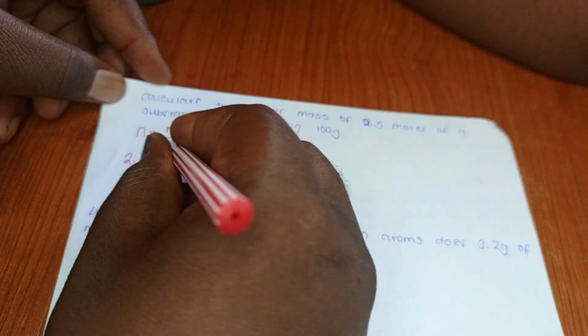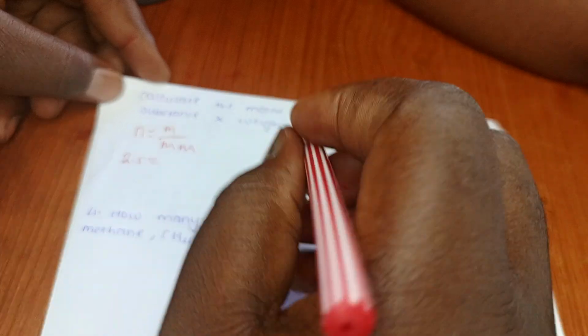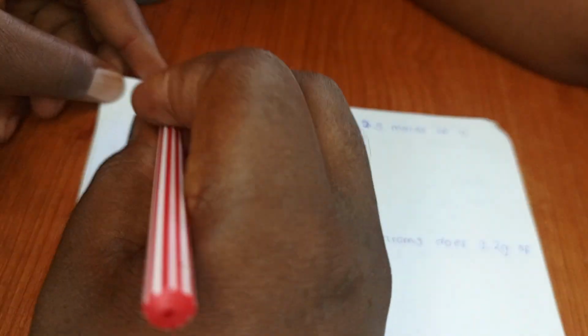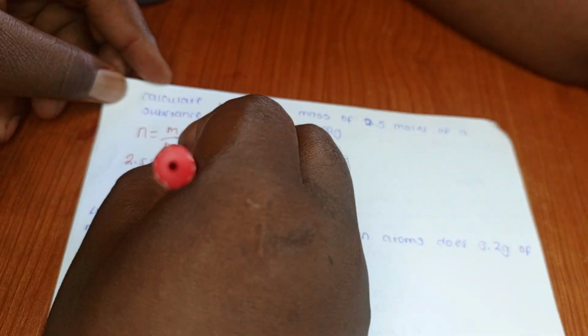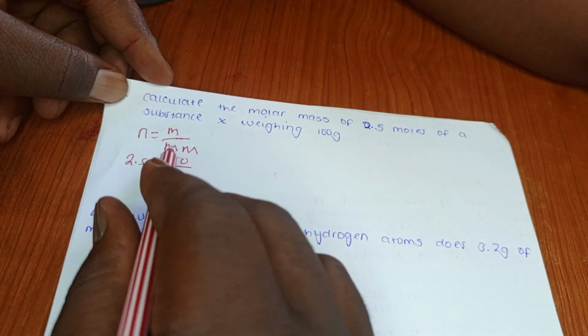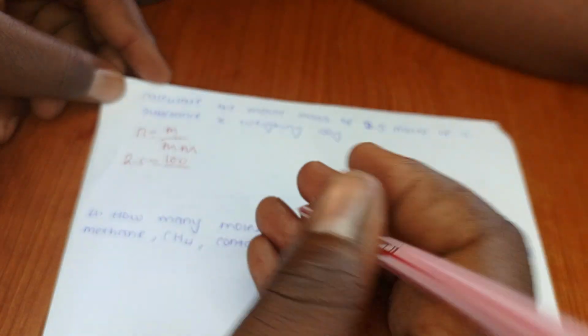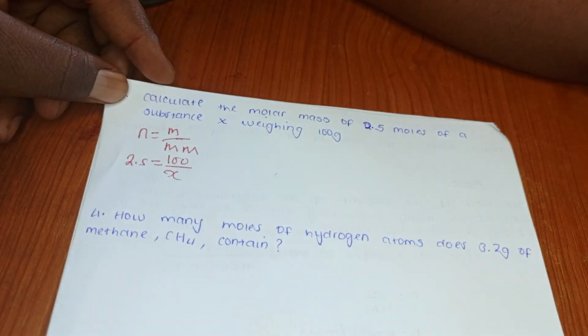2.5 equals the mass. The mass is 100 grams. As you can see, we have 100 grams there. So put 100 there over the molar mass. Calculate the molar mass, so I find the molar mass. So we put x there.